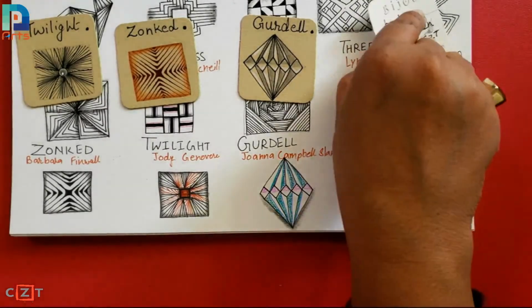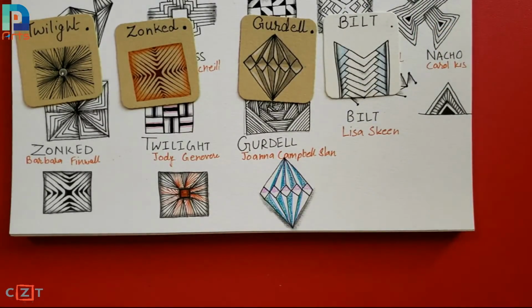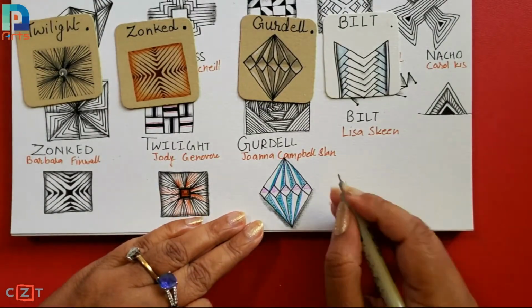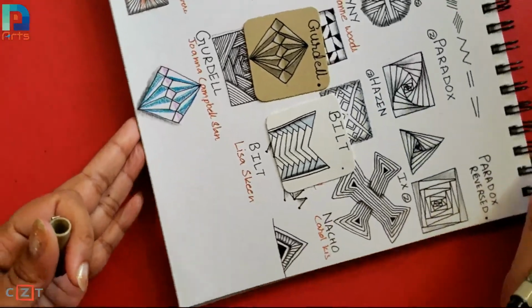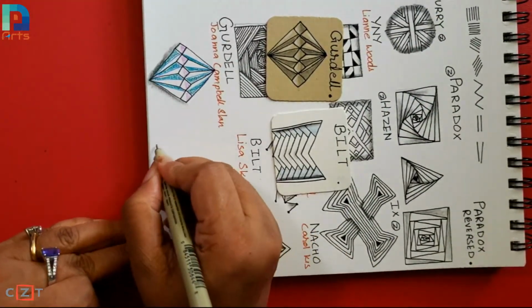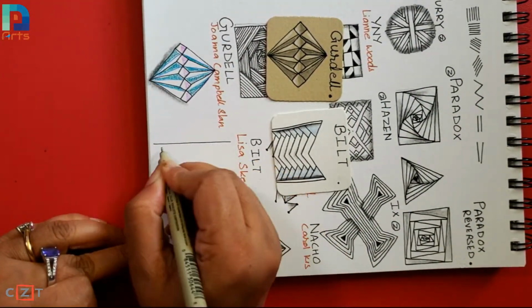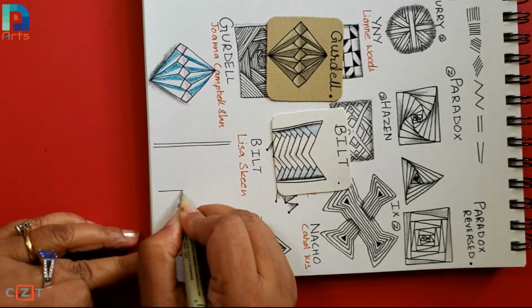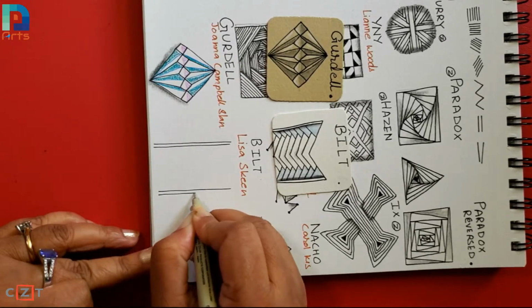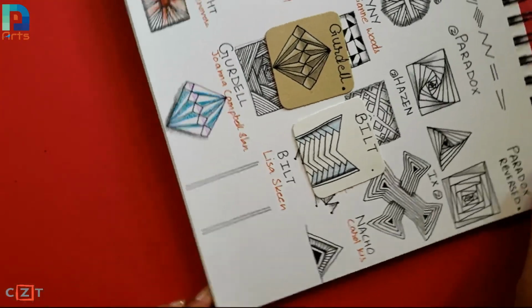CZT. And how we draw that tangle? So we first draw in whatever direction. Let me also draw this straight. I'm just keeping it sideways here. A set of two parallel lines where I want to fill this tangle.